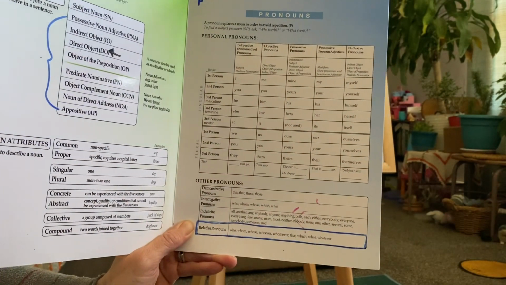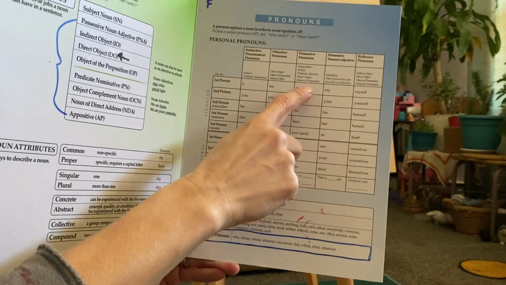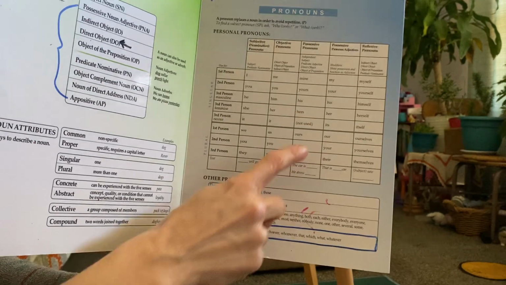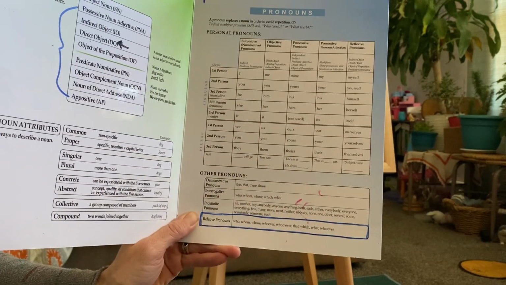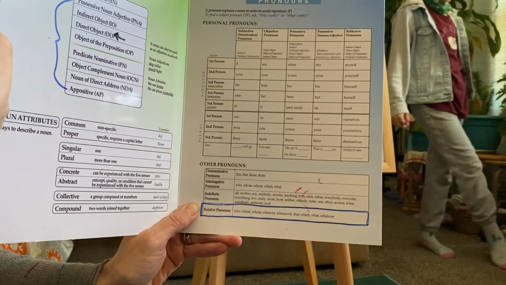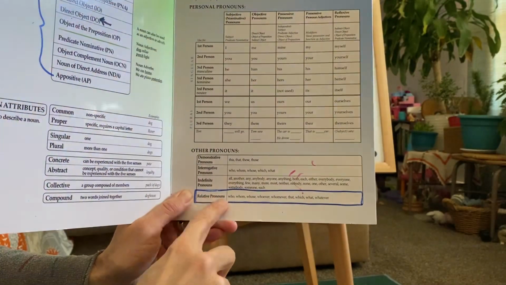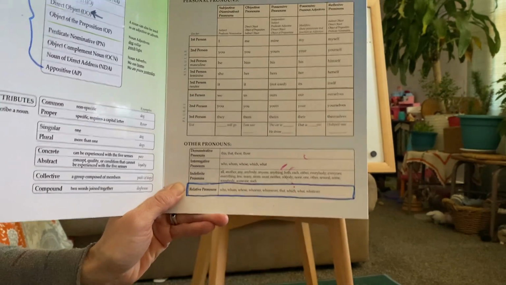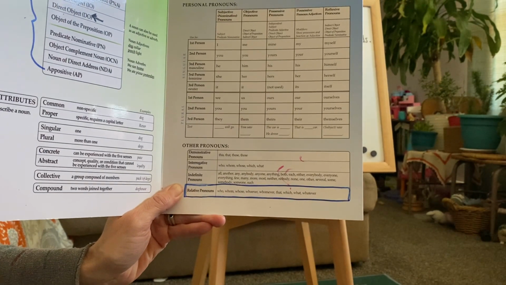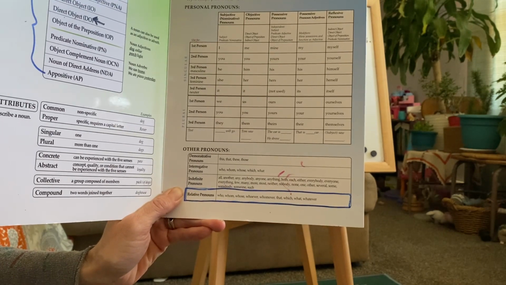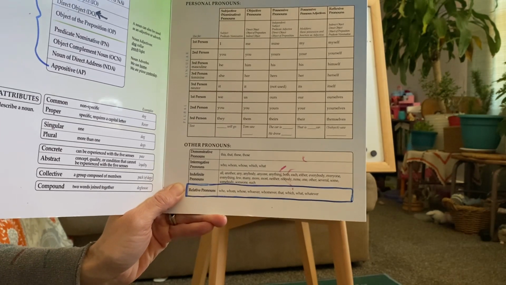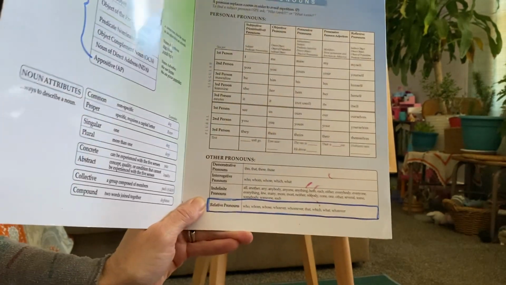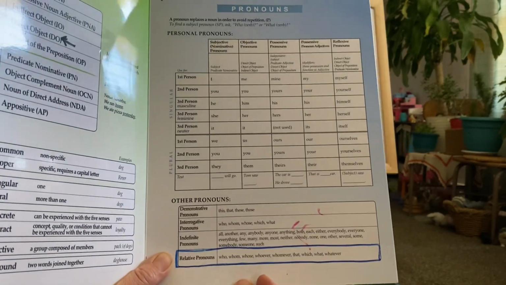And remember, we've already talked about possessive pronouns: mine, yours, his, hers. They're acting as adjectives. Ours, yours, and theirs. And then we also talked about relative pronouns: who, whom, whose, whomever, that, which, what, whatever. We'll get into some of those other pronouns. But if you have any questions, you can look at your pronoun chart.